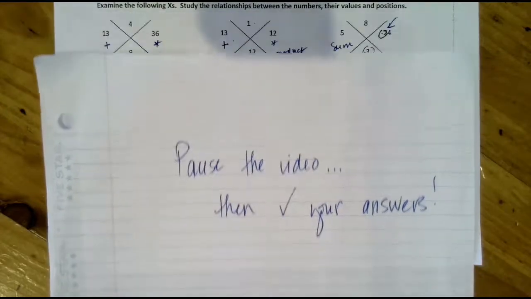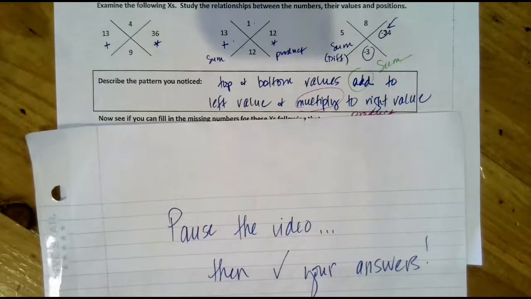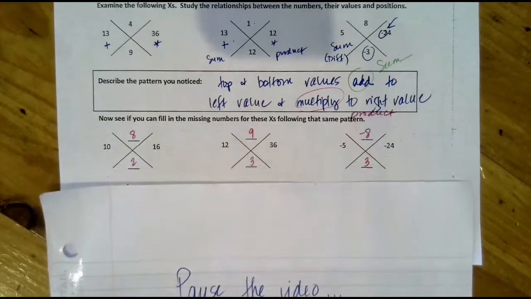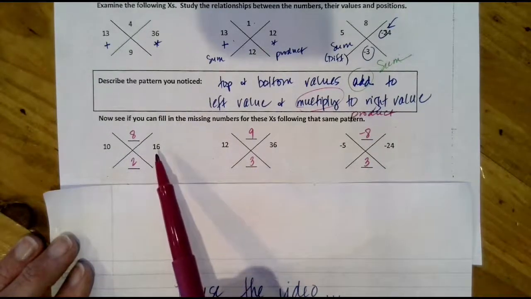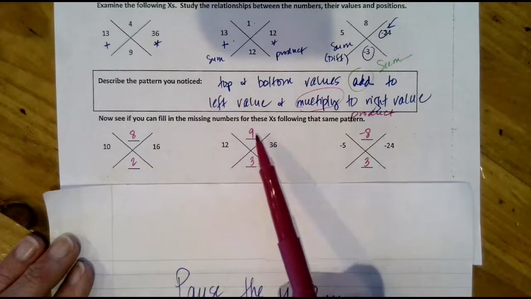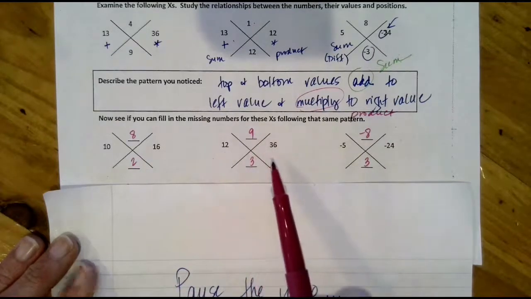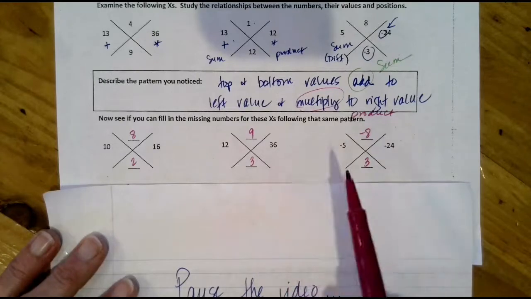All right, let's check it out and see how you did. So for these first couple ones, it's pretty simple. The sum of 8 and 2 is 10, and they have a product of 16. The sum of 9 and 3 is 12, and they have a product of 36.